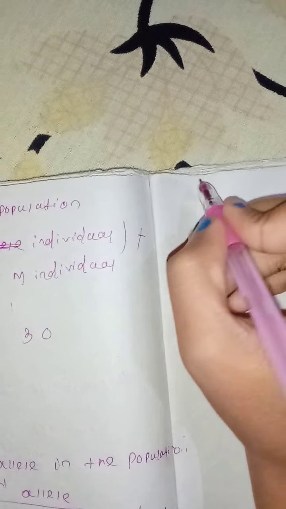Then we are going to derive the proportion.